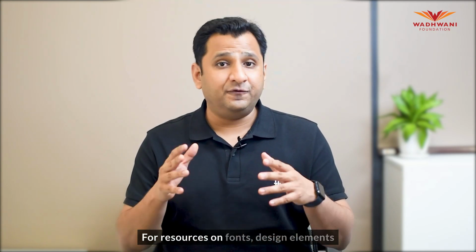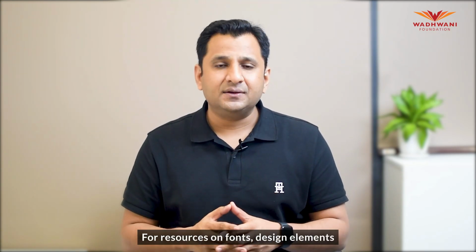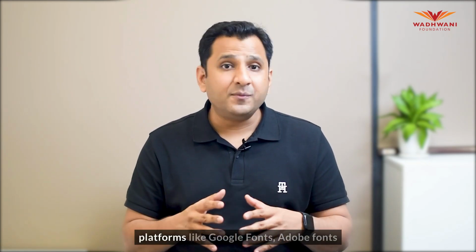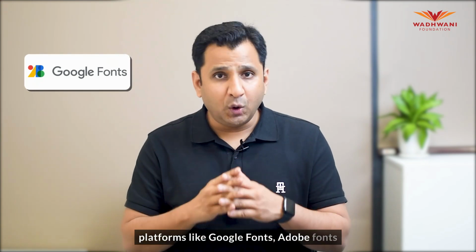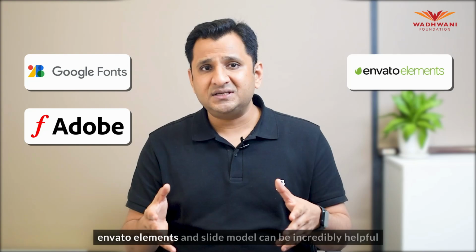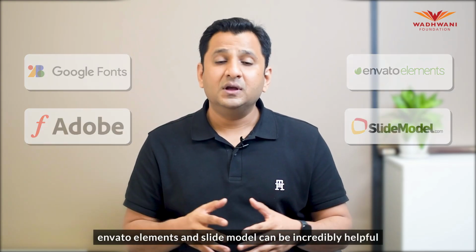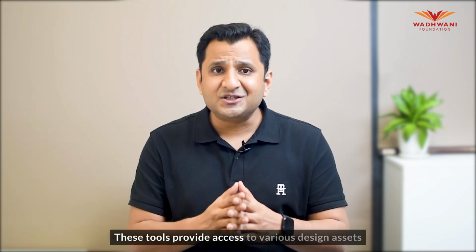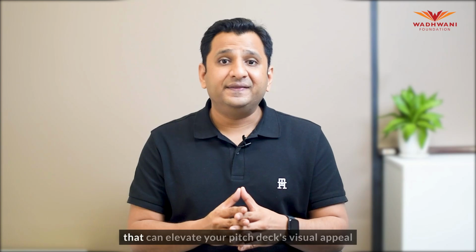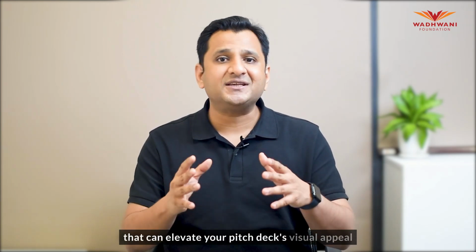For resources on fonts, design elements, HD images, and PPT templates, platforms like Google Fonts, Adobe Fonts, Envato Elements, and Slide Model can be incredibly helpful. These tools provide access to various design assets that can elevate your pitch deck's visual appeal.